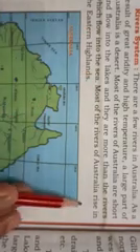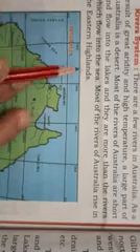Most of the rivers of Australia rise in the Eastern Highlands. Here you can see the rivers of Australia on the map: River Murray, River Darling. The River Murray is the most important river in Australia.